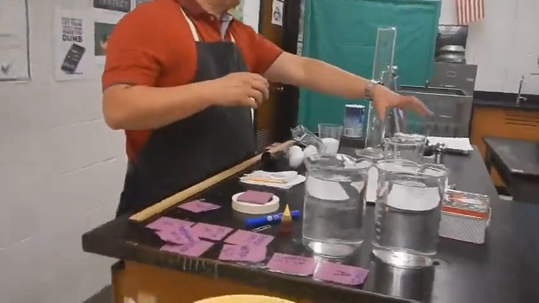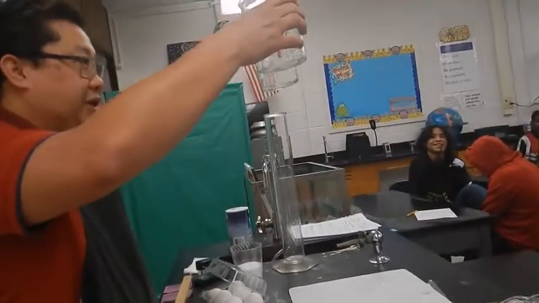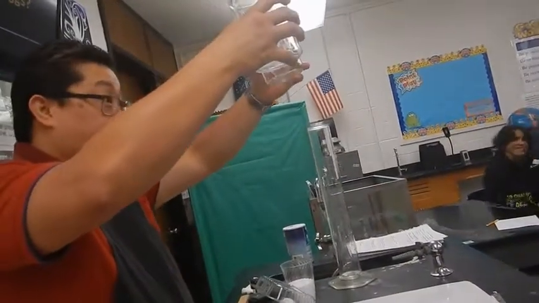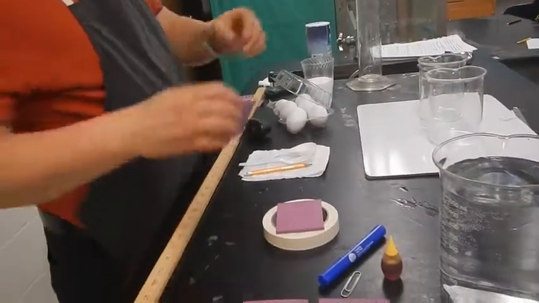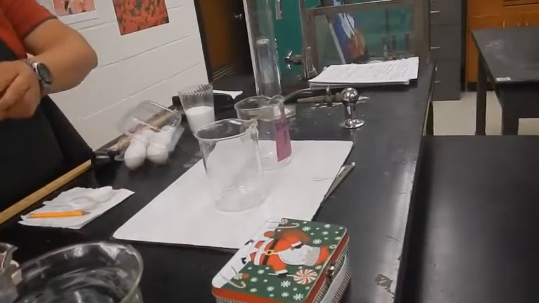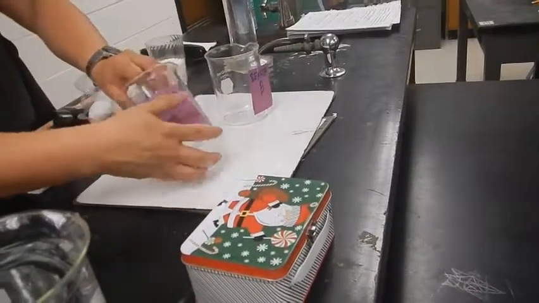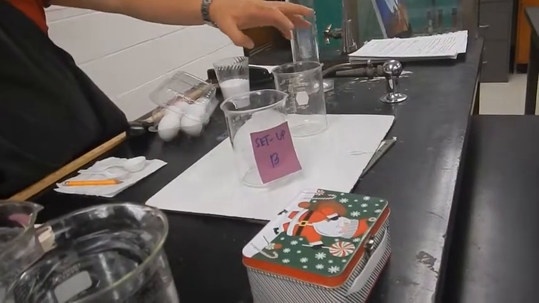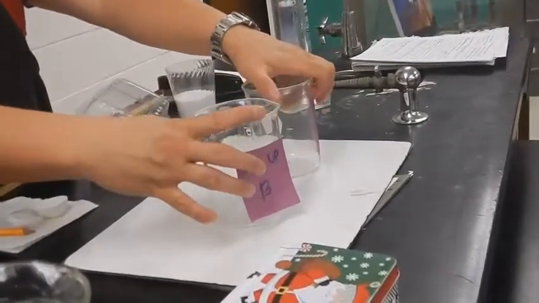Now, I have these 2 beakers here. This is the first beaker and this is the second beaker. As you can see, they are identical. They're the same. I will label the first beaker as beaker A and the second beaker as beaker B. That's beaker A. Thank you. And this is beaker B.